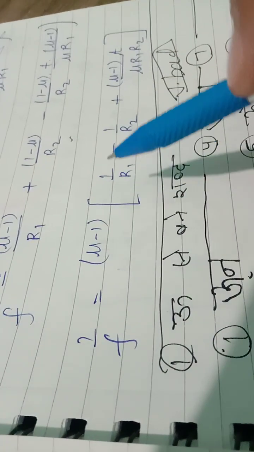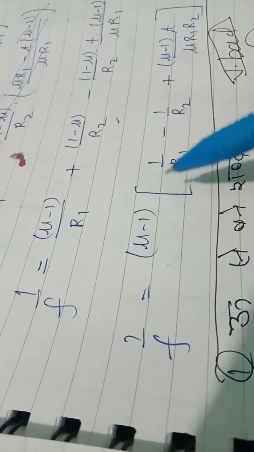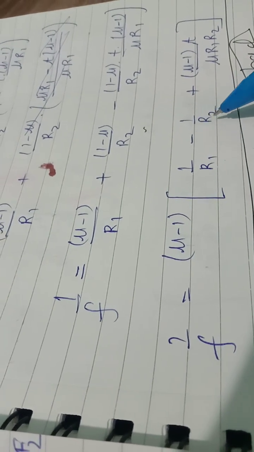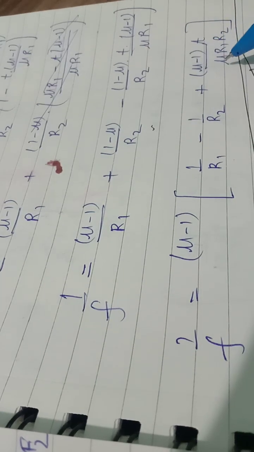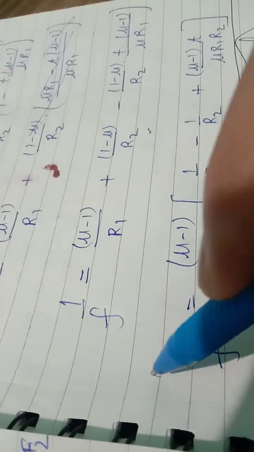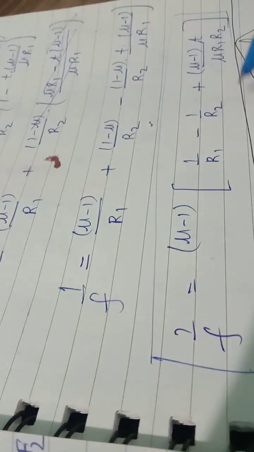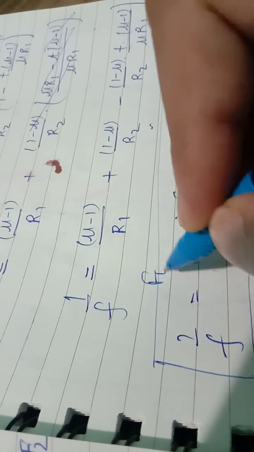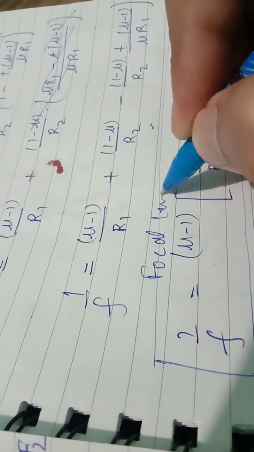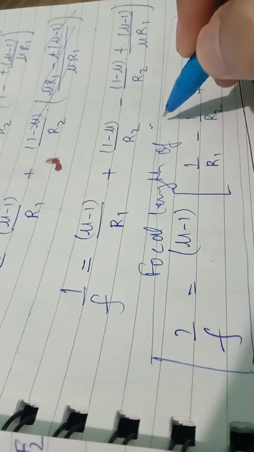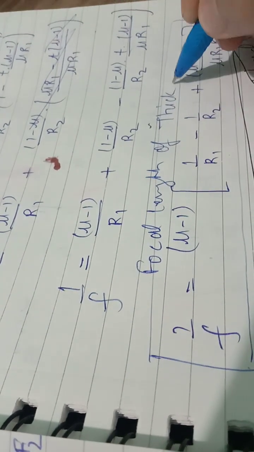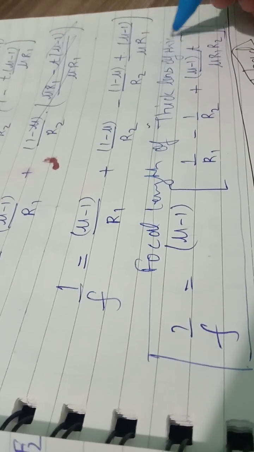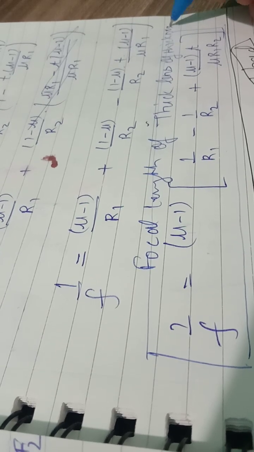So let's take mu minus 1 outside: 1 by f equals mu minus 1 times 1 by R1 minus 1 by R2 plus mu minus 1 T upon mu R1 R2, and this is the formula of focal length of a thick lens of thickness T.